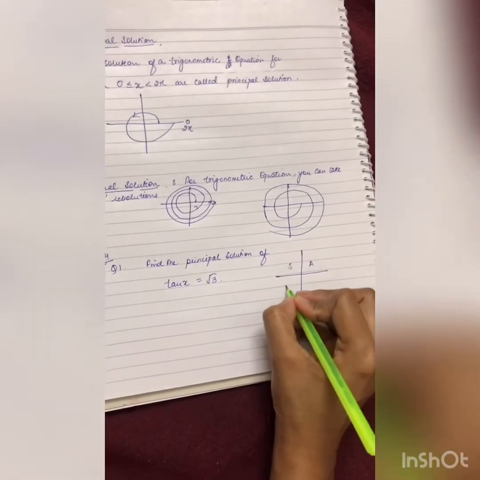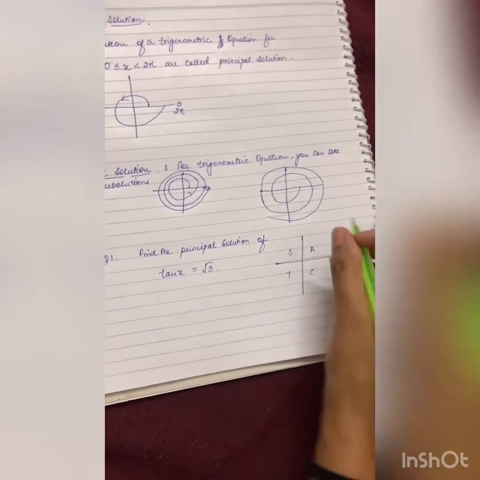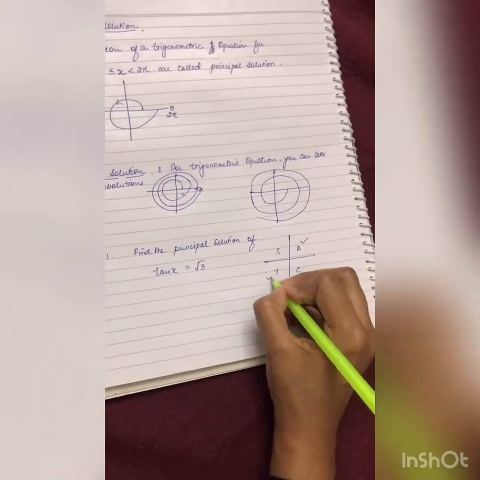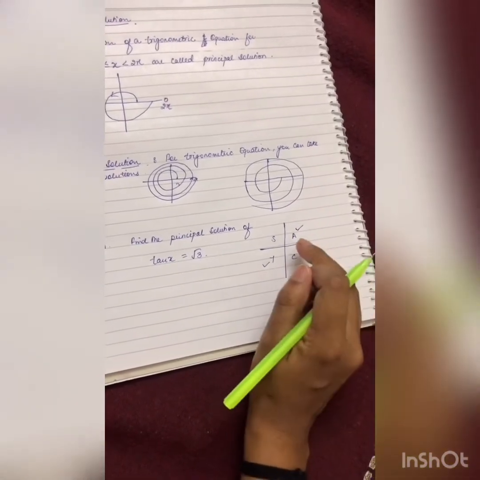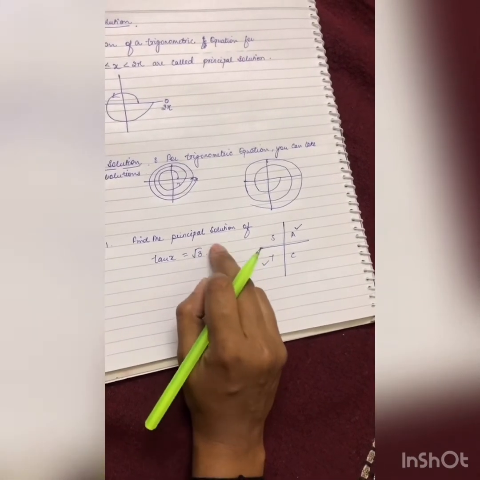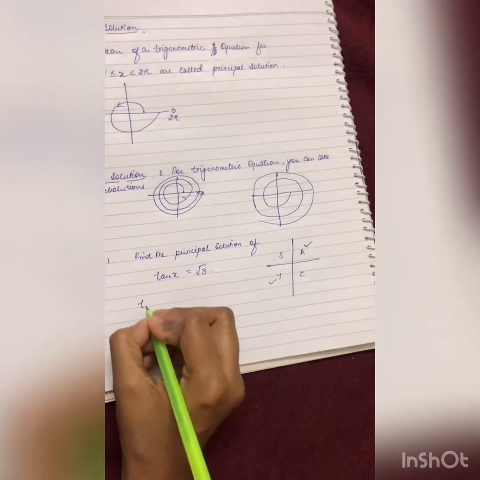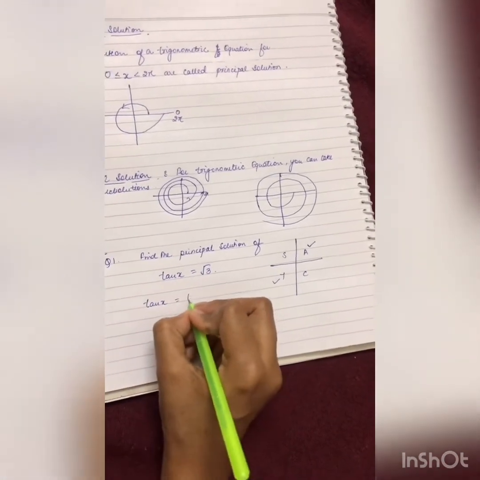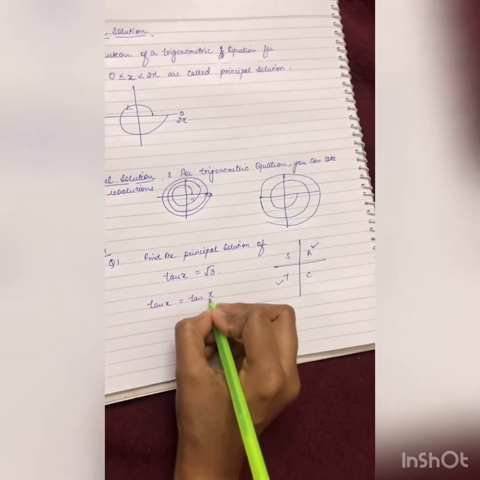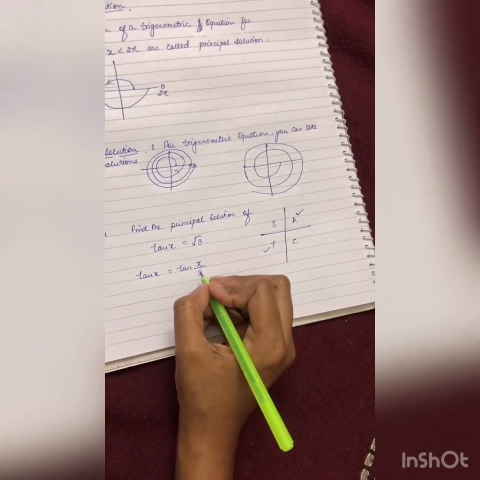After school to college. In which two quadrants do you have your positive answer? First quadrant and the third quadrant. Okay. Now, in the table of tan x, where is it root 3? It is at 60 degrees, pi by 3. So I'll write tan x is equal to tan pi by 3. Pi by 3 is 60 degrees, 180 by 3 is 60.